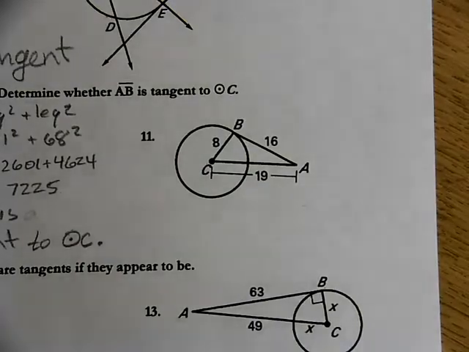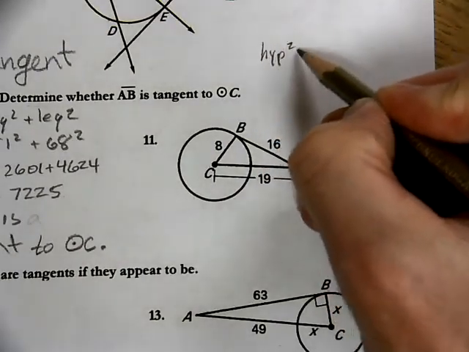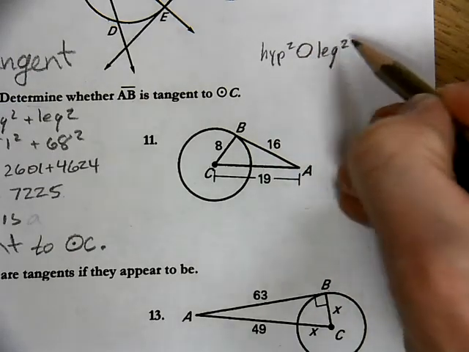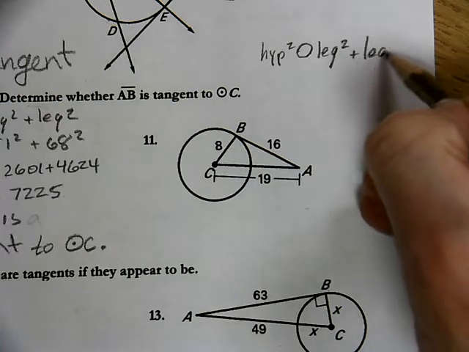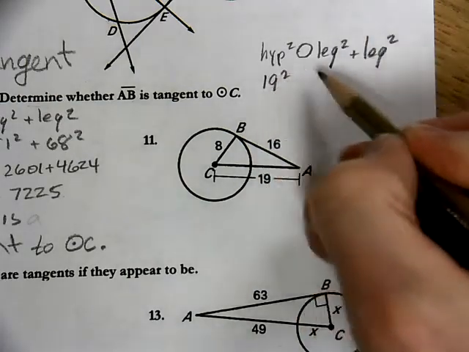So let's compare this one. Again, we're going to use Pythagorean theorem. We're going to compare it, so we're going to use a circle to represent comparing, because we don't know what's going to happen. We don't know if it's equal.